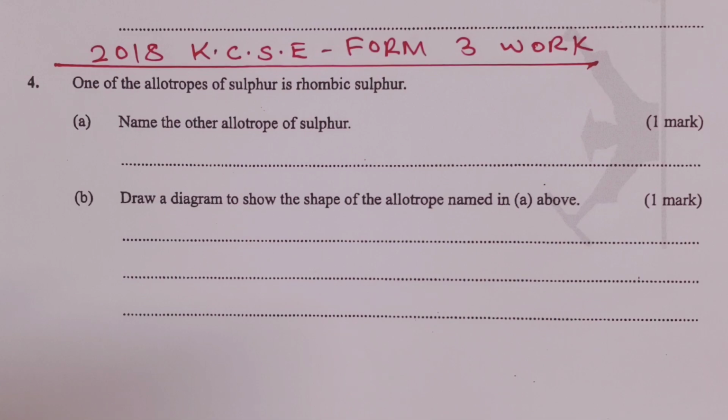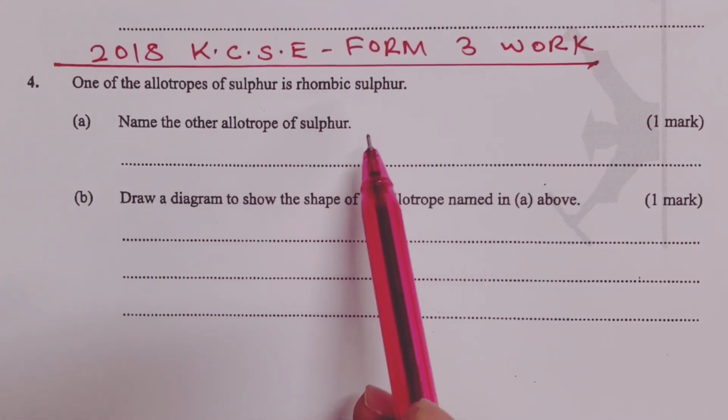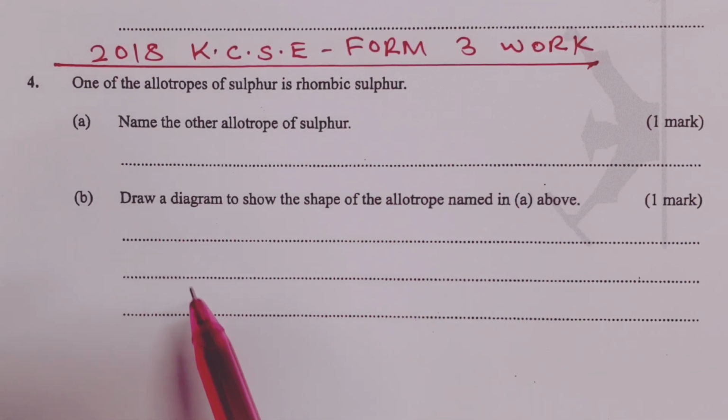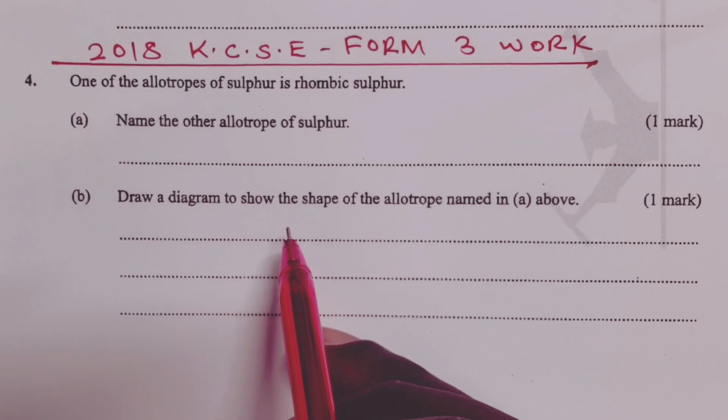Question 4 was borrowed from a Form 3 topic by the name sulfur and its compounds. We are told in question 4 that one of the allotropes of sulfur is rhombic sulfur. The examiner expected the candidate to name the other allotrope.